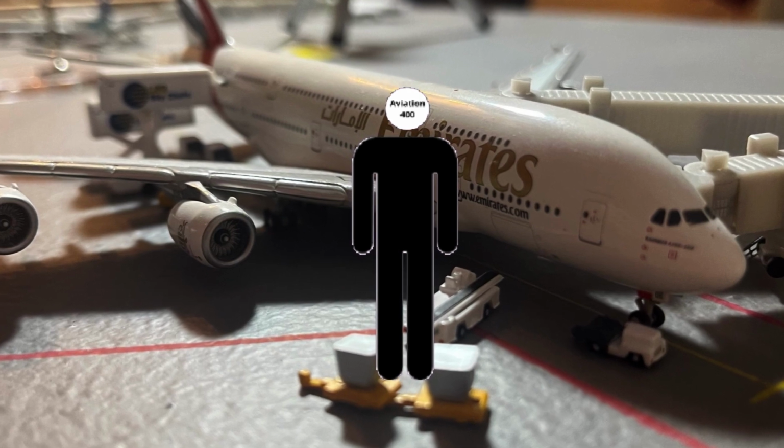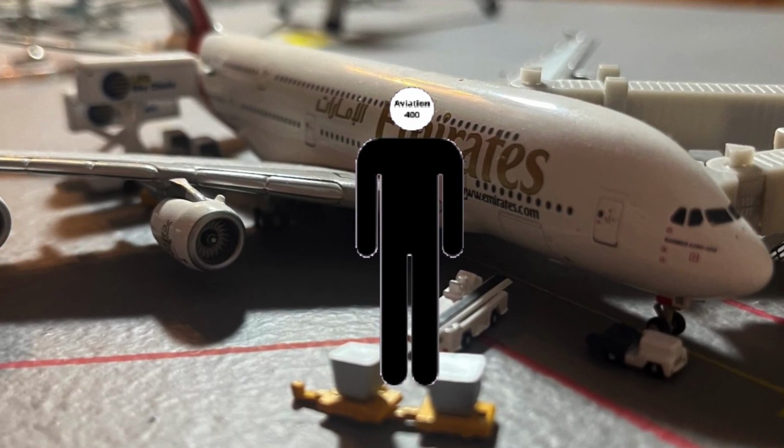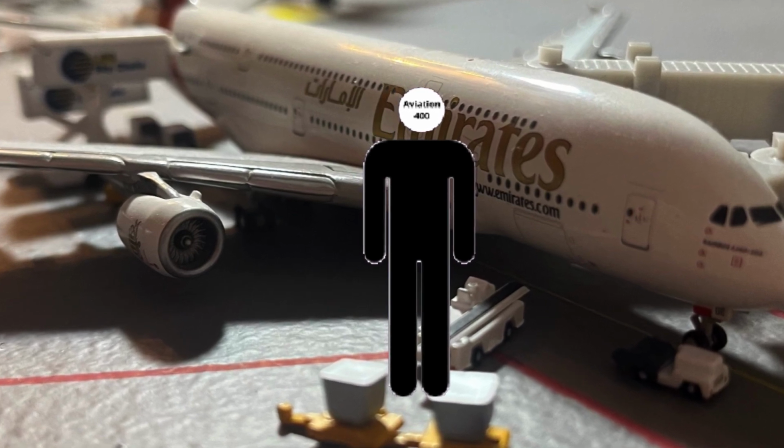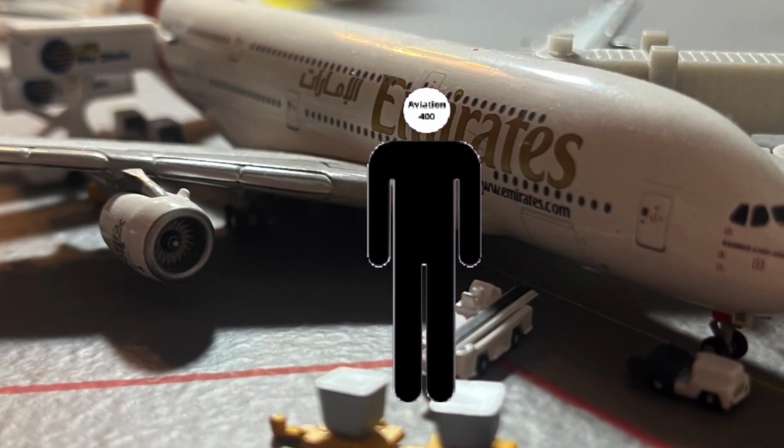Quick editing note, all these tips are based on my experience making model airport stop motion. If you are thinking of trying some other type, like Lego, these should still apply, but may need to be adjusted slightly. Comment any questions you have and I'll give you my advice. Now back to the video.